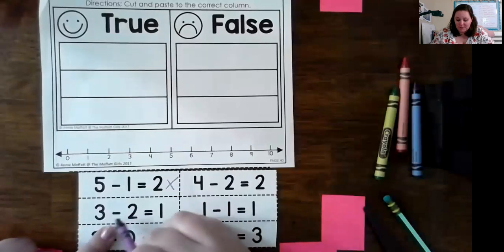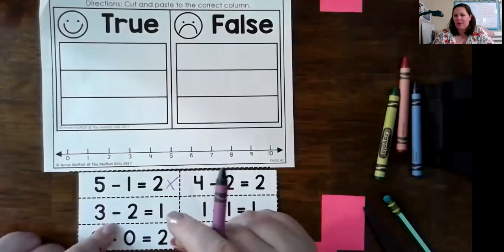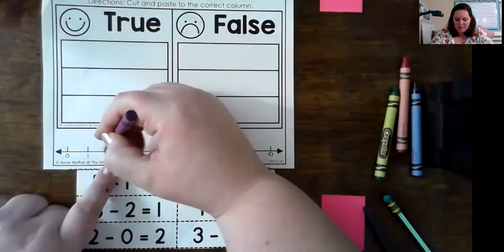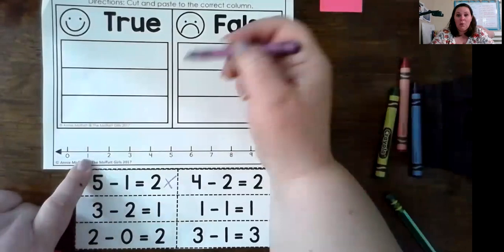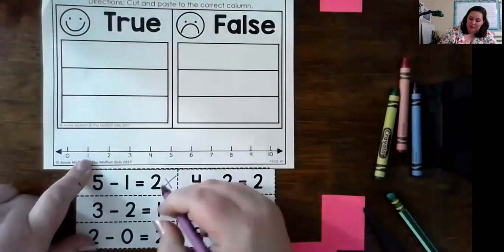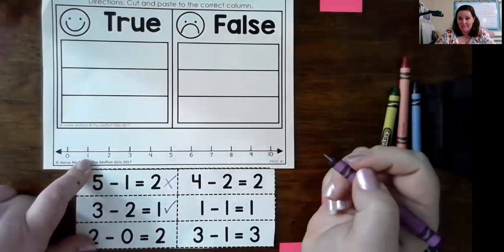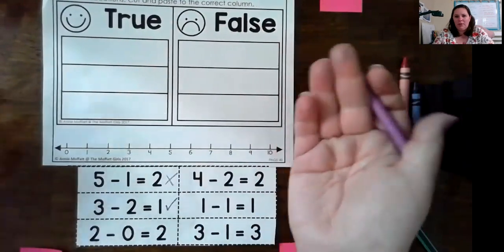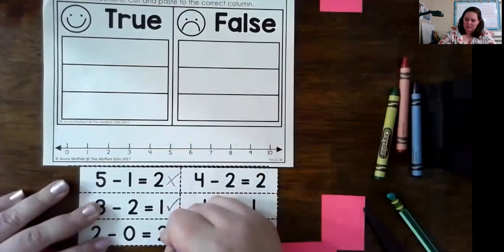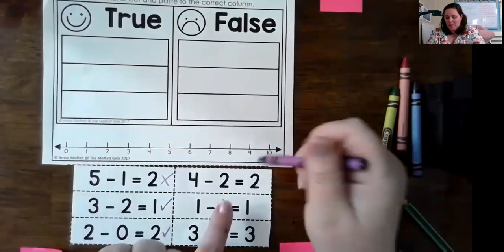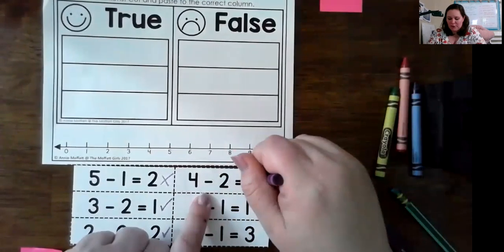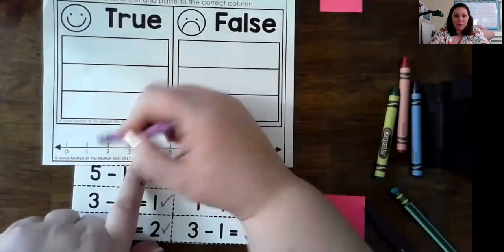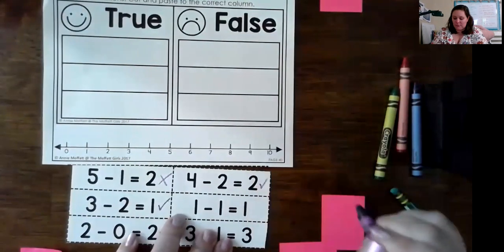All right, let's try this one. 3 minus 2 equals 1. Let's see if that's true. 3, we're gonna count back 2. 1, 2, I landed on 1. That's correct. I'm going to put a check mark, okay? 2 minus 0 equals 2. Well, nothing's happening to the number, so yes, that one is true, okay? All right, 4 minus 2 equals 2. Let's check. 4, we're going to count back 2. 1, 2, that is true, okay?